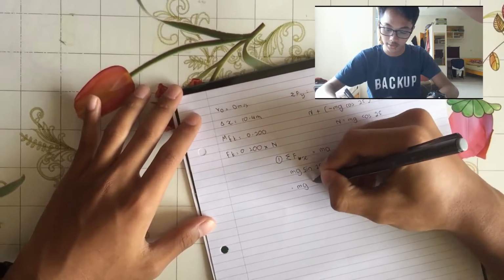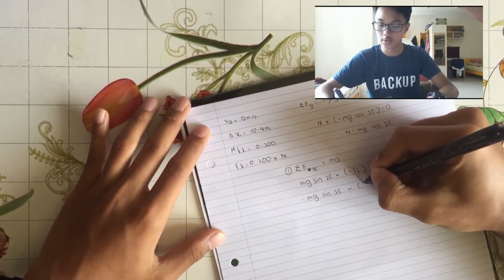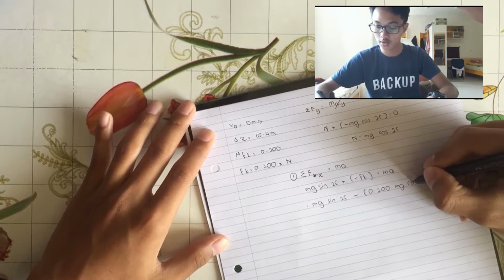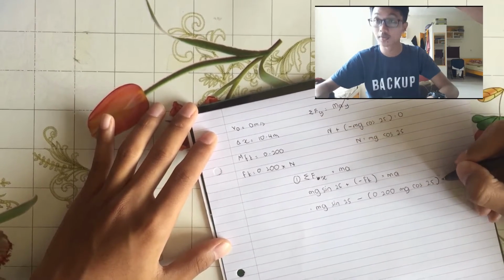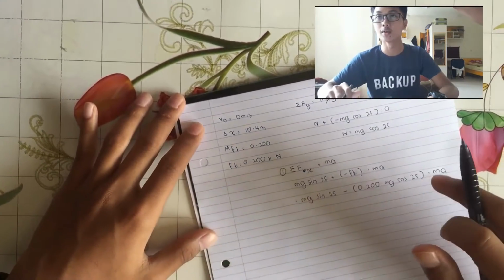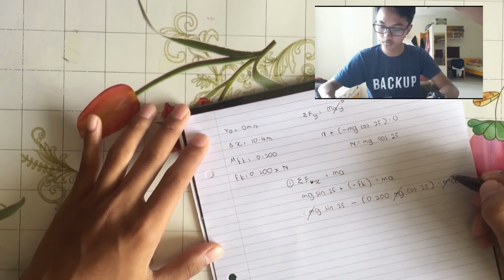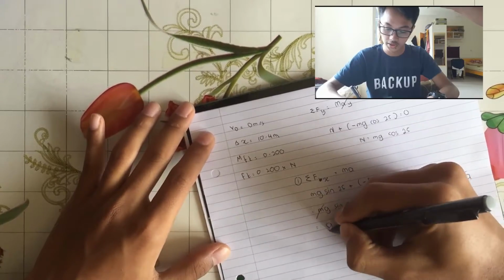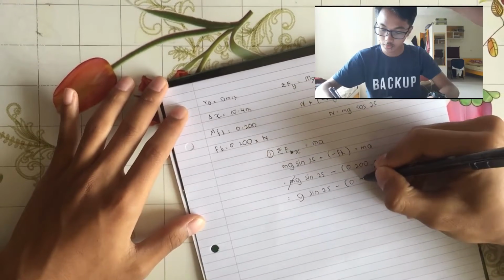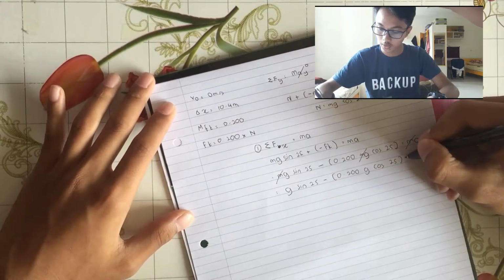Proceed: mg sin 25 minus 0.200 mg cos 25 equals ma. Here we can see that we can cross out all the m, which leaves us with g sin 25 minus 0.200 g cos 25 equals a.